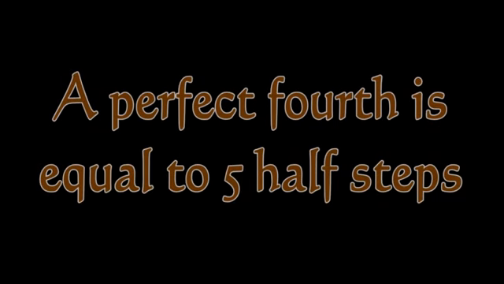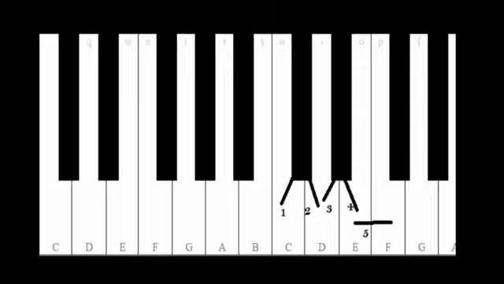A perfect fourth is made up of 5 half steps. So when we start doing these exercises, if you need to check them, you could always count half steps. But we don't want to count half steps to learn them, and I'll show you that later.